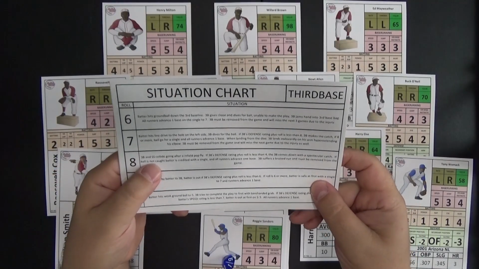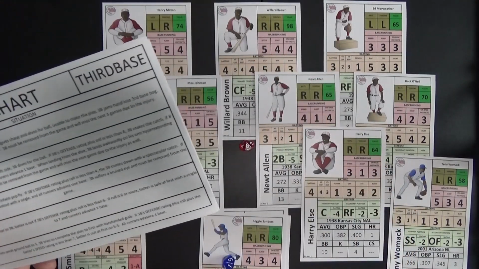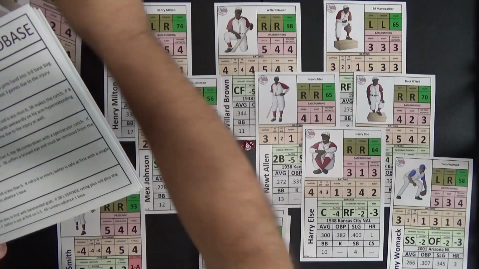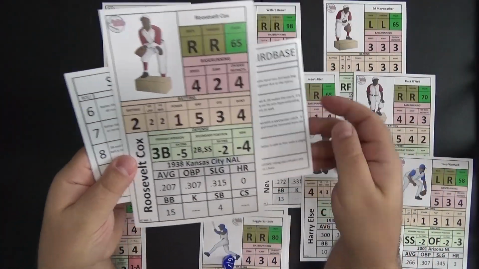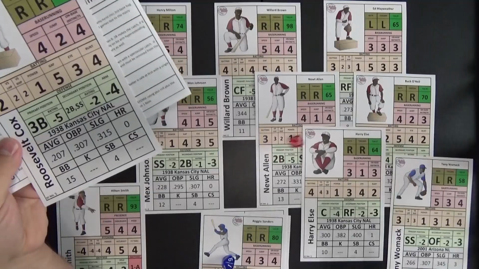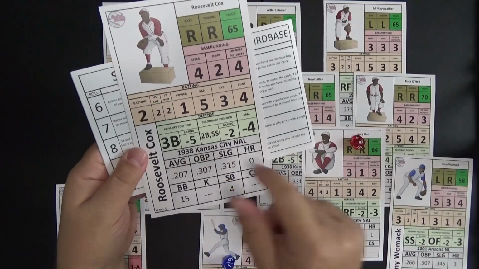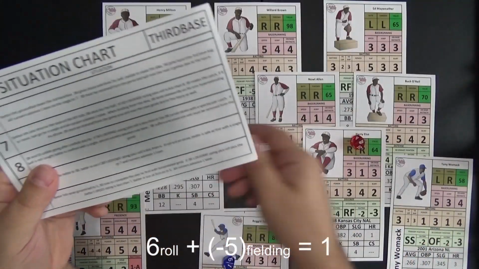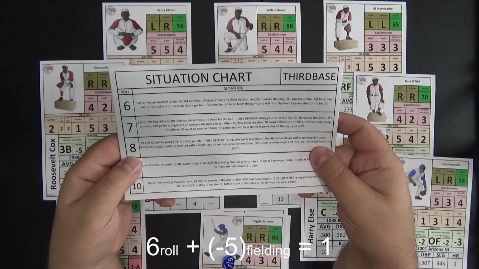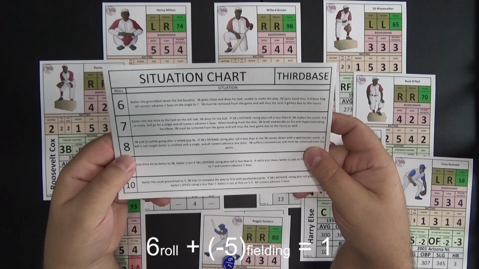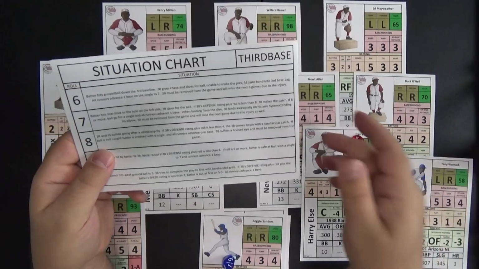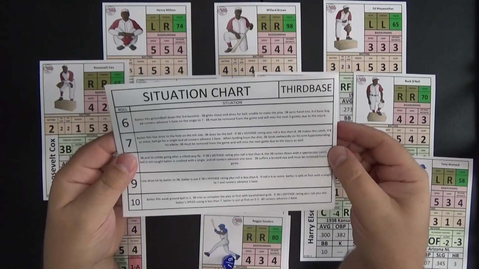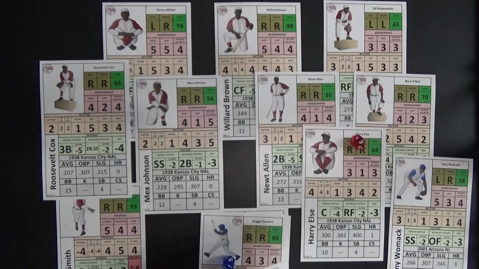All right, so third baseman and a shortstop collide. We're taking our third baseman, Roosevelt Cox. He is a -5, so we're going to roll our die. We roll a 6. 6 minus 5 is 1. That is less than 4, and that means that the out has been made with a spectacular catch, and because it is a pop-up, Tony Womack will remain at first base. So that is that one.